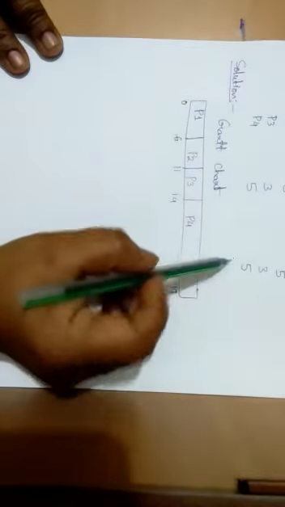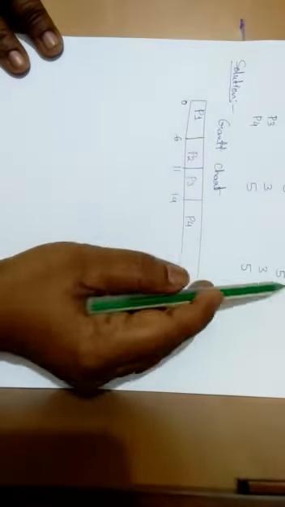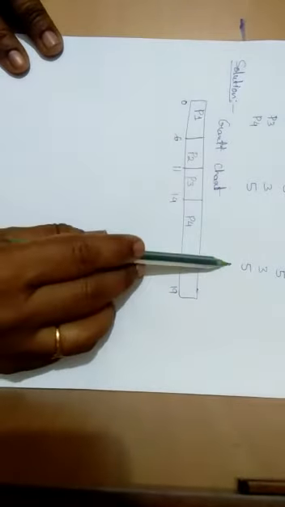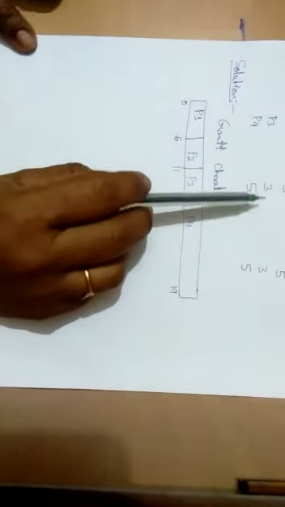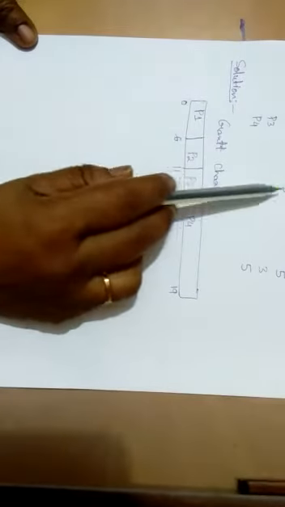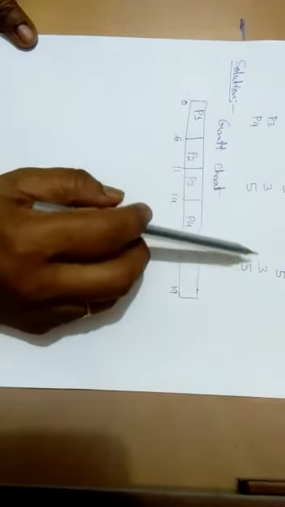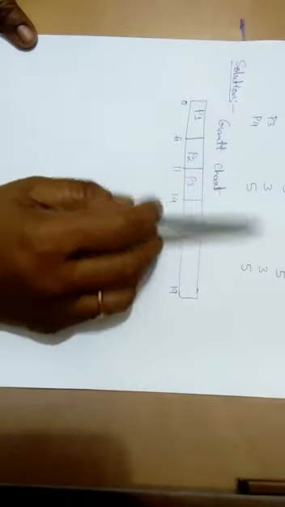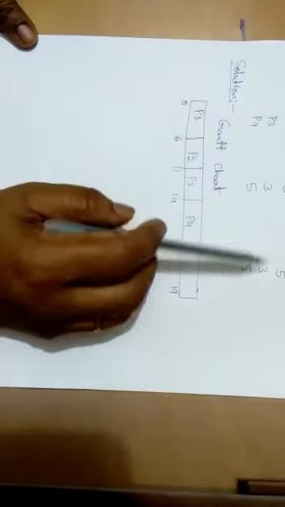Always make sure that the summation of all these burst times is 19, matching this particular total. Since P2 and P3 have come at the same time, we can decide sometimes. P3 may have come first, so we can take process P3 and then P2. Even this solution is correct.